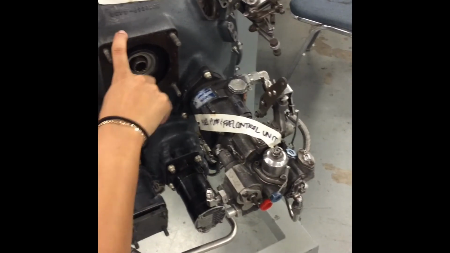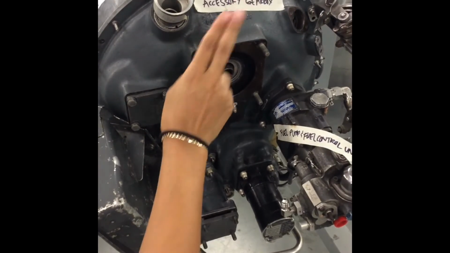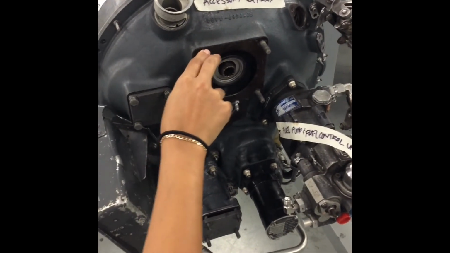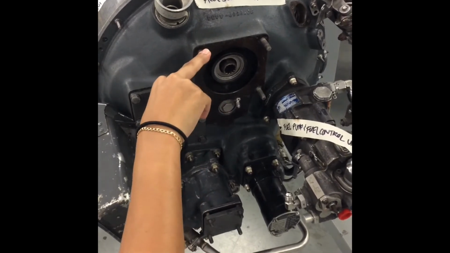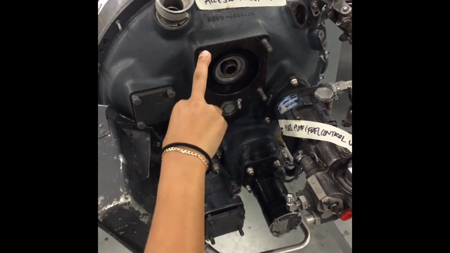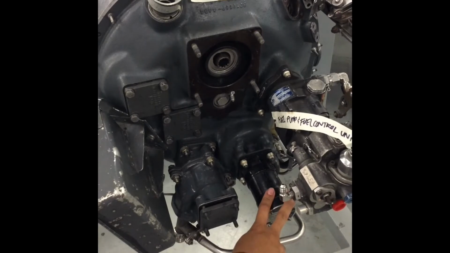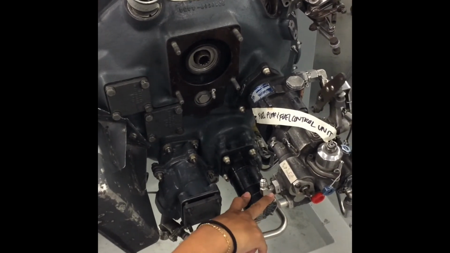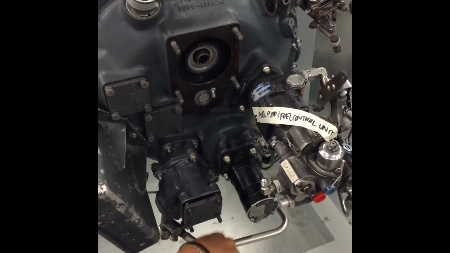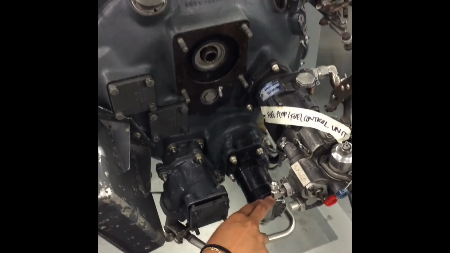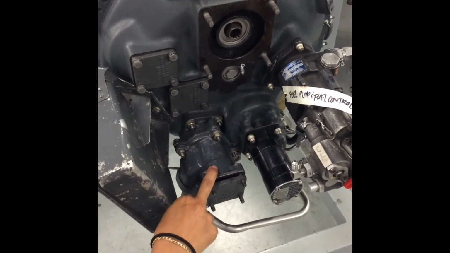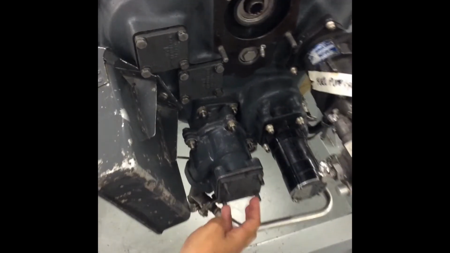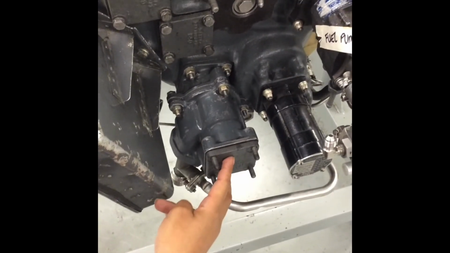And then you have your starter generator that goes here. The starter part starts the engine, then disengages, while the generator stays permanently engaged to provide current for electrical components. Then you have your tachometer generator, which provides an electrical current that is used together with the tachometer to indicate gas generator RPM. Then you have your oil pump, which provides the oil for lubrication of the engine.